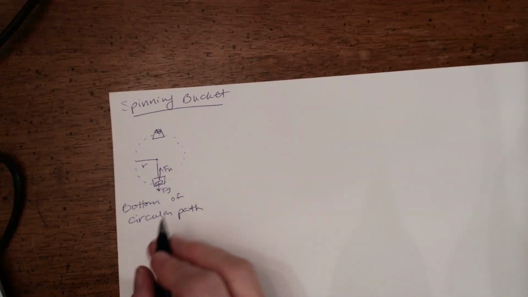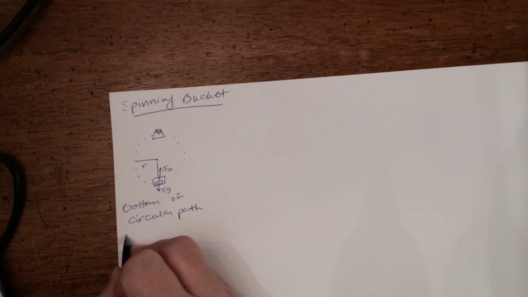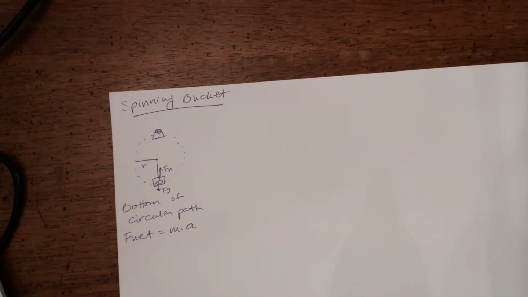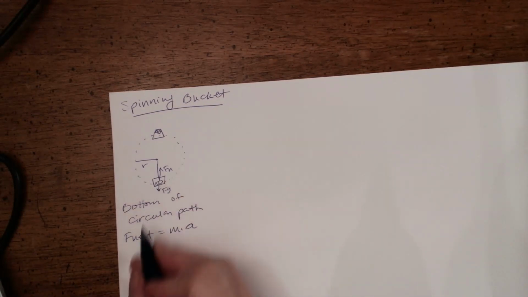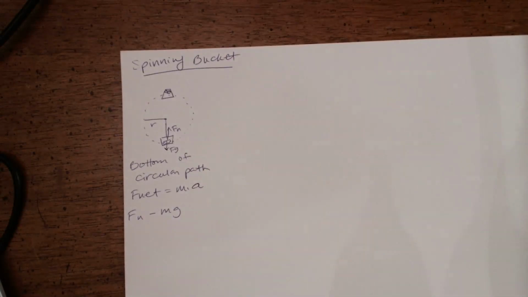Okay. The way we would set our F net equals mass times acceleration up here, we would have normal force minus force of gravity. I'm going to go ahead and call that m times g because we know that's what that is.